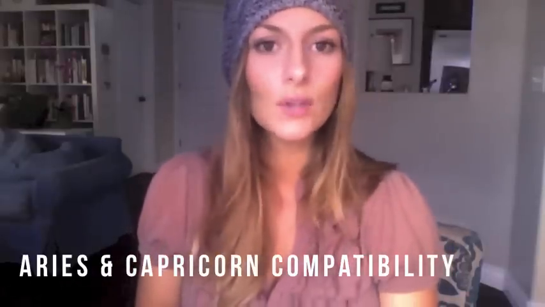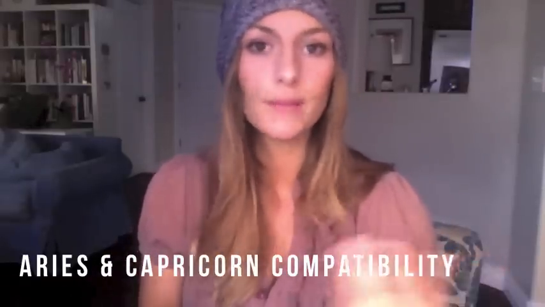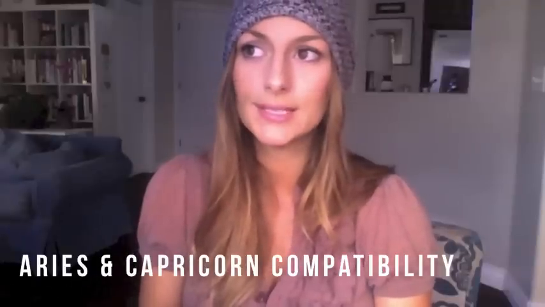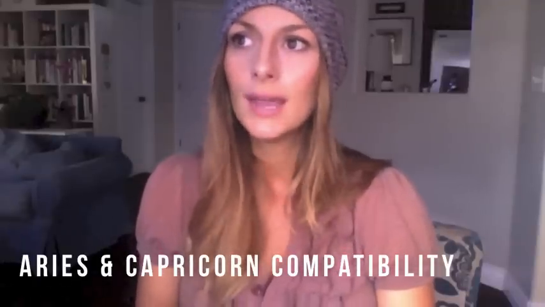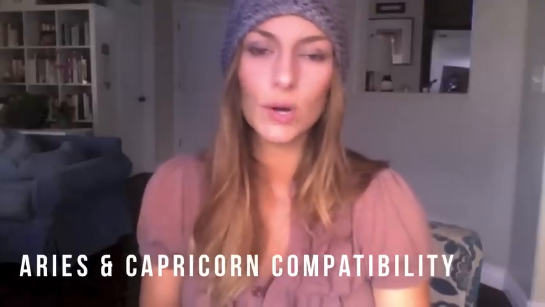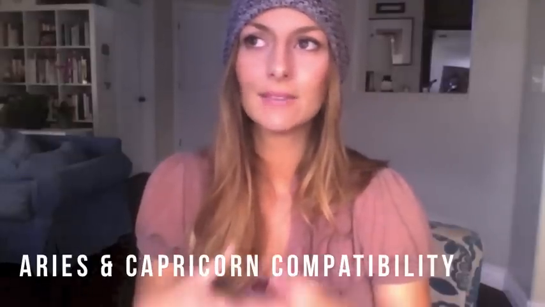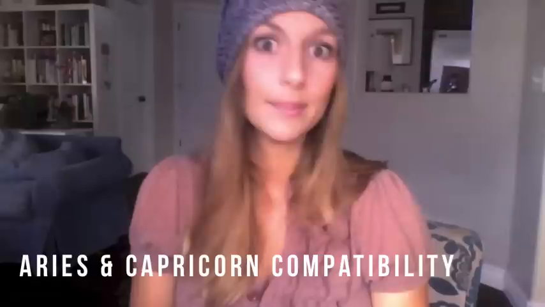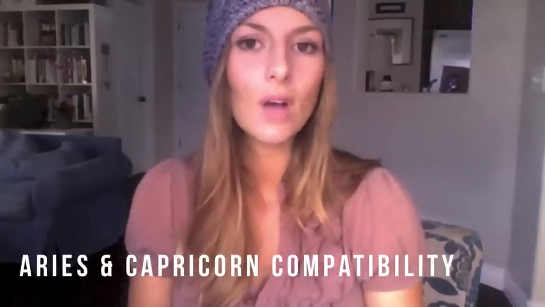But of course, they're fundamentally quite different. Aries might get bored of Capricorn, and Capricorn might feel like Aries needs to buckle down and get serious, or Aries needs to commit, or, you know, what are we doing with this relationship? Where is it headed? And Aries likes to kind of leave things a little open-ended, typically. So that can be an area of conflict.